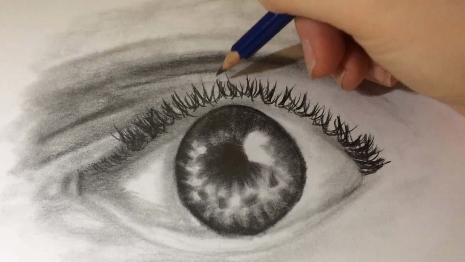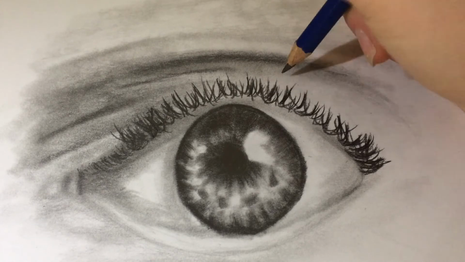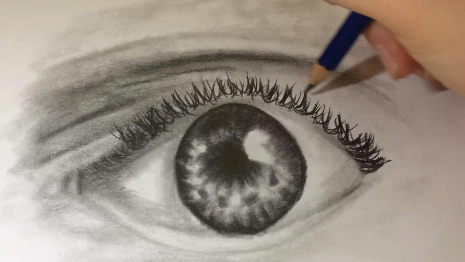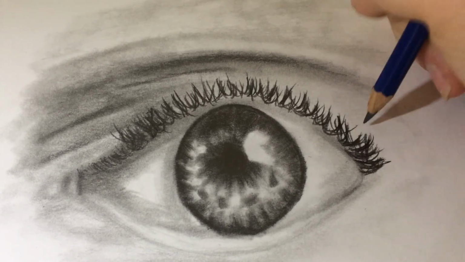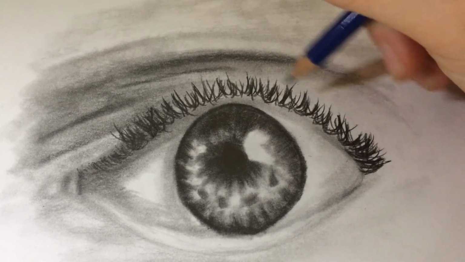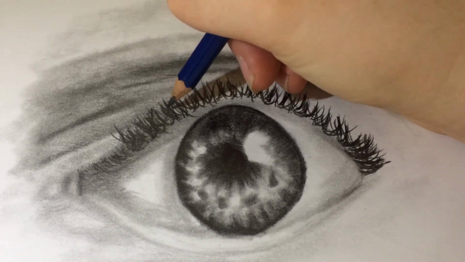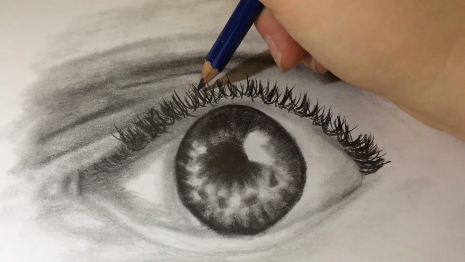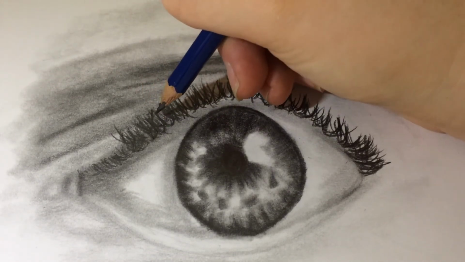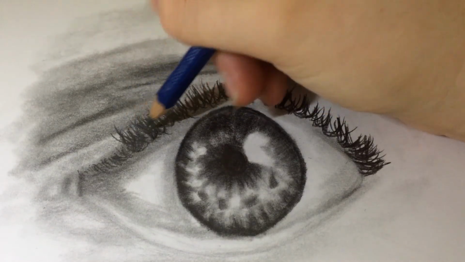Now to start my next layer on the top lid, I'm using a 4B pencil and I'm going over the patterns that I drew with the 8B pencil. Using a 4B pencil creates a variation in the different light and dark eyelash hairs. This creates more depth. I like to draw these hairs where I feel the eyelid needs to be a little bit more full, but do not go overboard in drawing too many hairs because then it will start to look unrealistic.